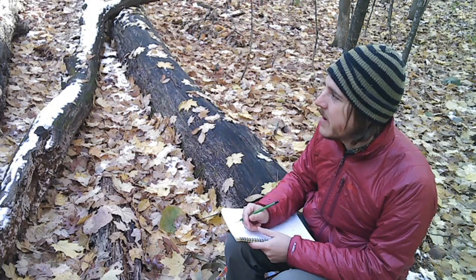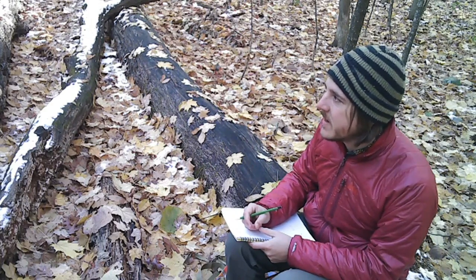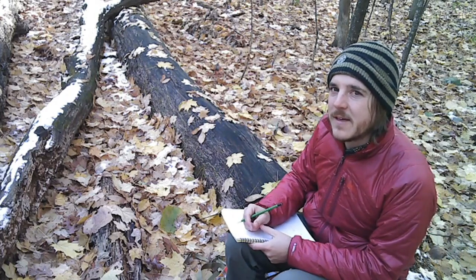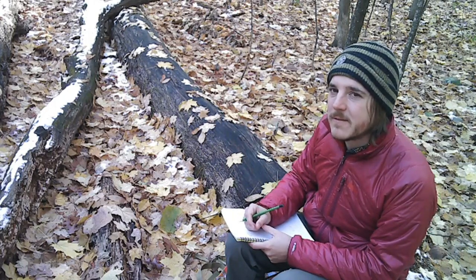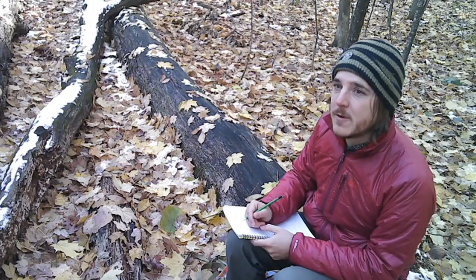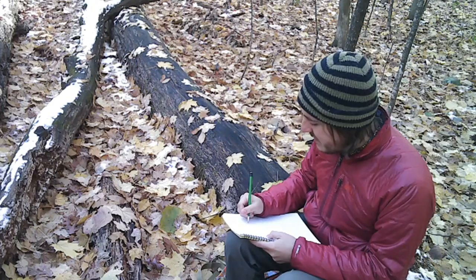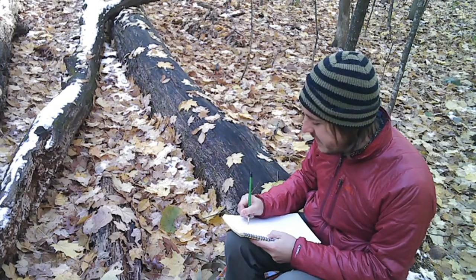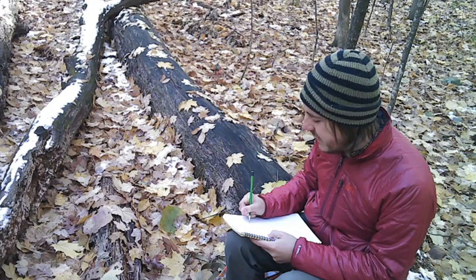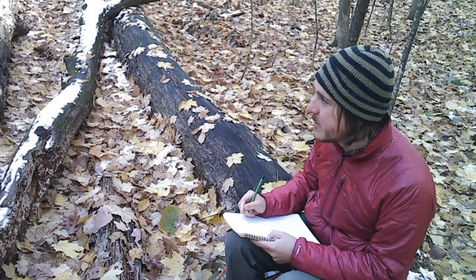Something you can kind of hear way off in the distance is just rustling in the leaves. I'm pretty sure that's from like a squirrel or something rooting around. I don't know that for sure, so I might just write rustling leaves and it's somewhere off that way. But once again, if I have a guess, I might write that in there. So rustling leaves, and it sounds like a squirrel kind of rooting around over there.